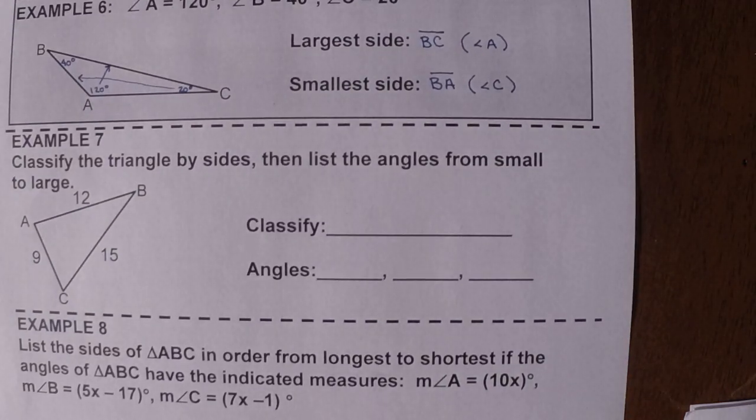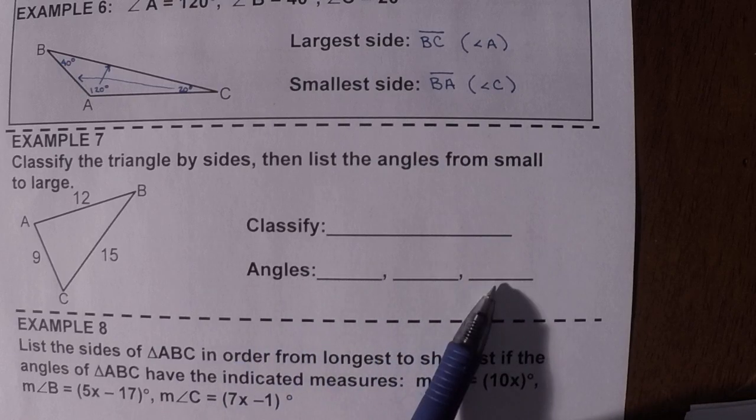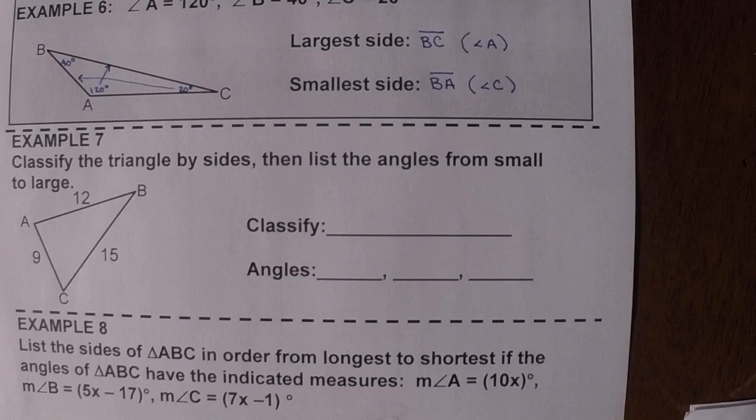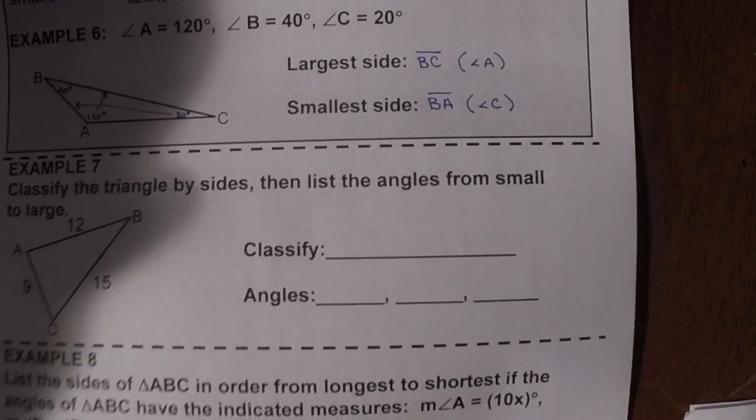So now you guys try example 7 on your own. You would classify it by sides first, and then you'll put the angles in order. So remember, the angle will be across from the side. So I am going to help you on 8.